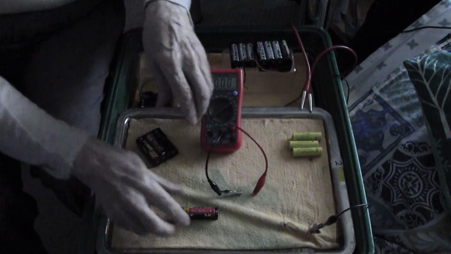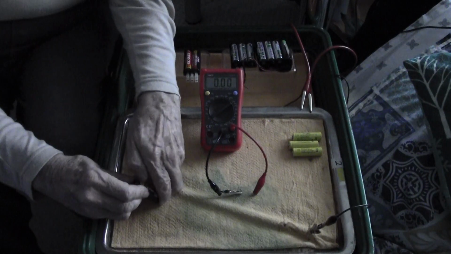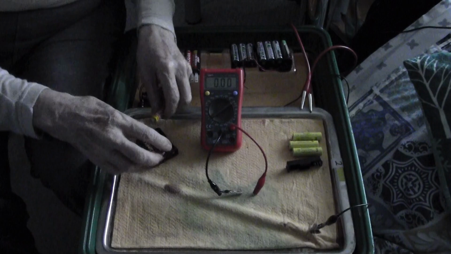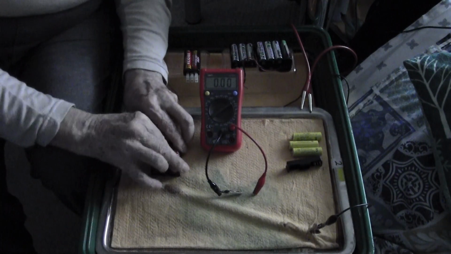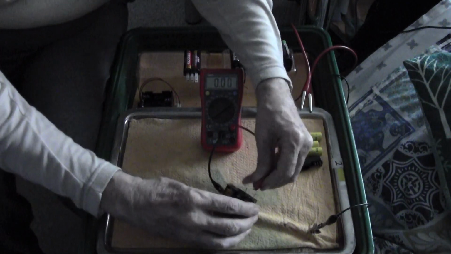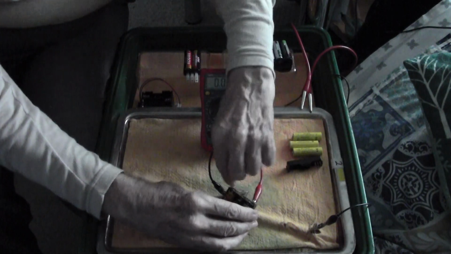So, I will show you with three corrosion cells in series.